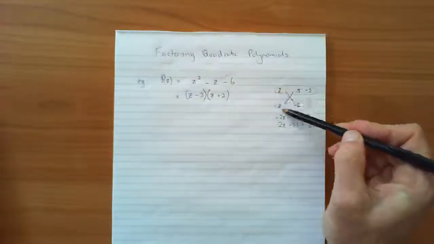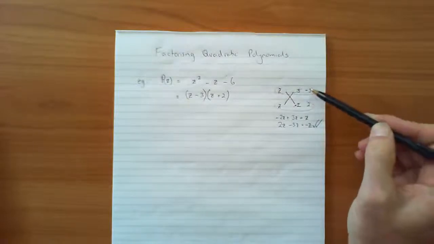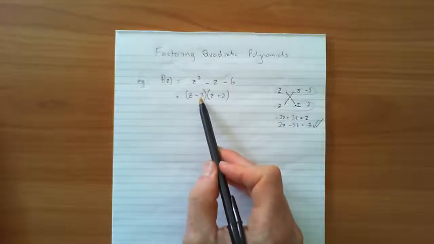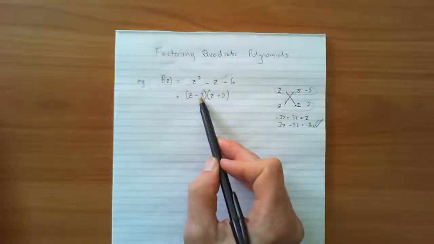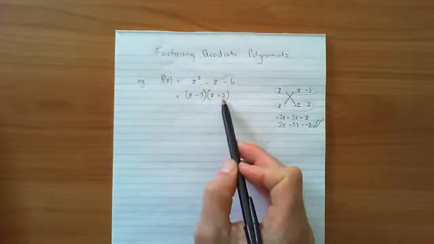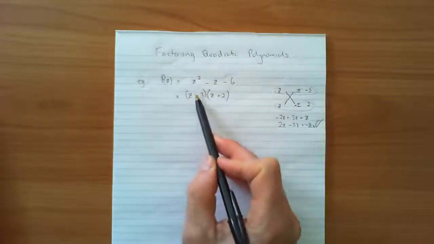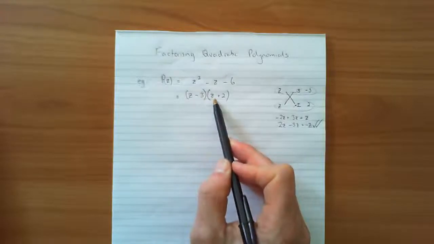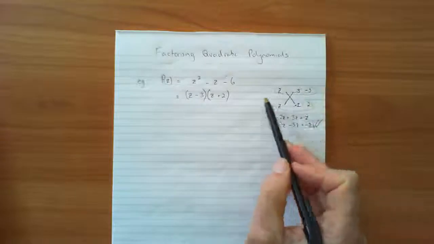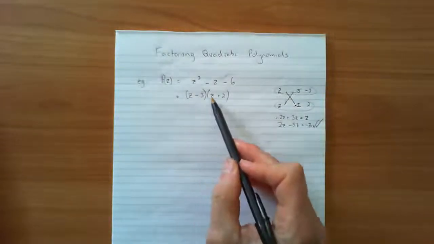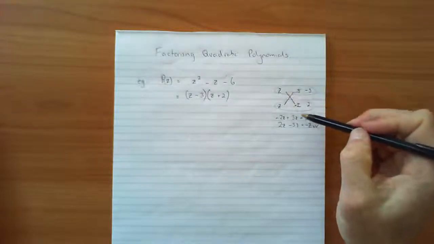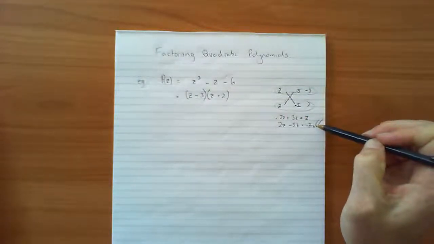But the middle term comes from the negative 3 times a z and the 2 times a z. When we expand with the distributive law, we get negative 3z and positive 2z. So you can see that's where multiplying across and checking your middle term comes from.